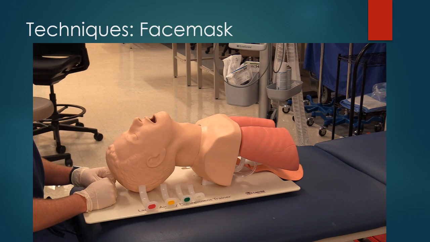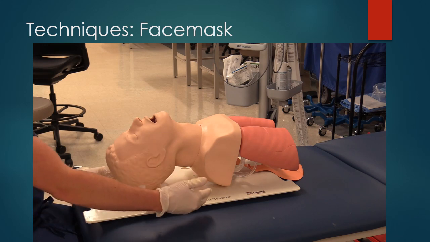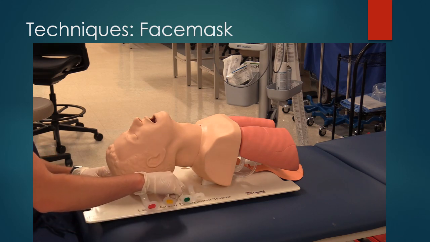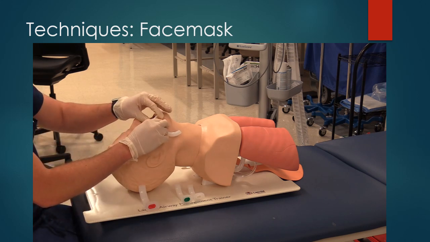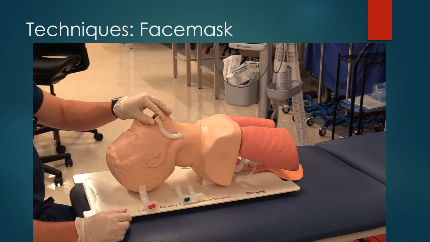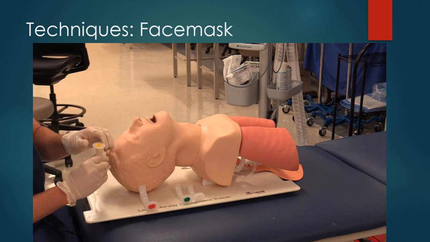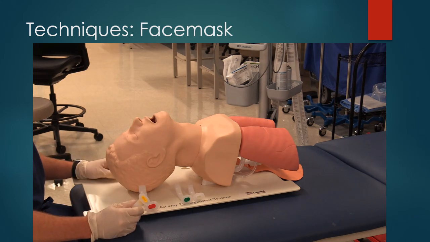If two-handed mask is not working, one of the next steps would be to try an adjuvant, such as an oral airway or a nasal trumpet. As you can see, there are many sizes of oral airways. Proper sizing is from the corner of the mouth to the angle of the jaw. Most adult males will use either a yellow or a red, and females frequently will take either a green or a yellow. There are many different ways to insert the oral airway.